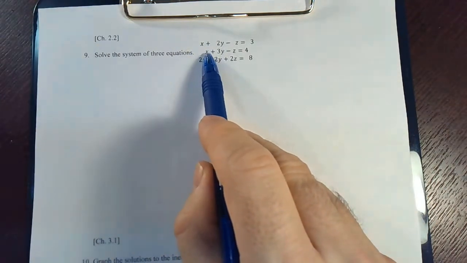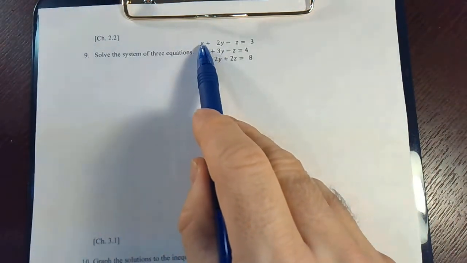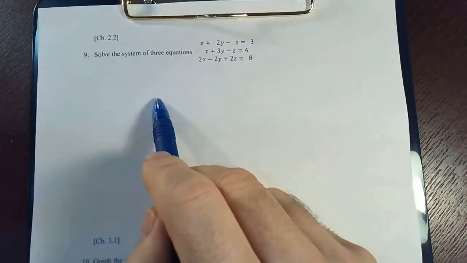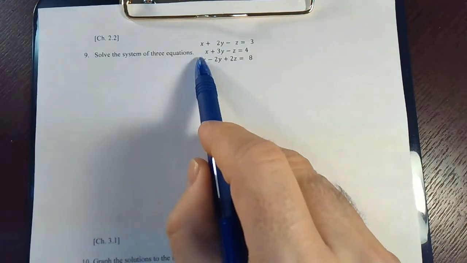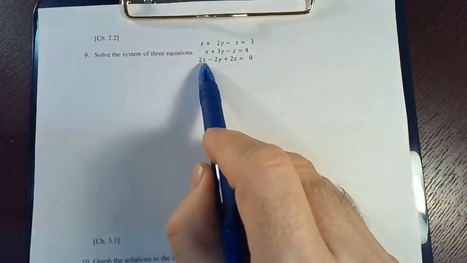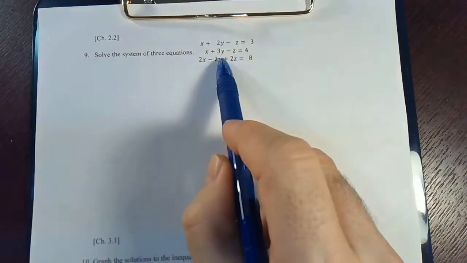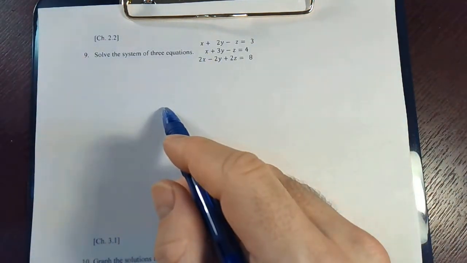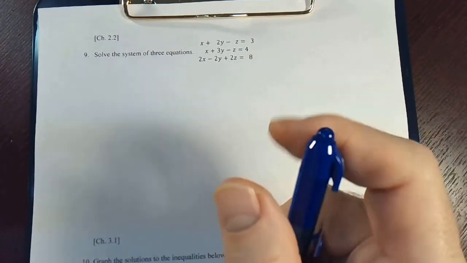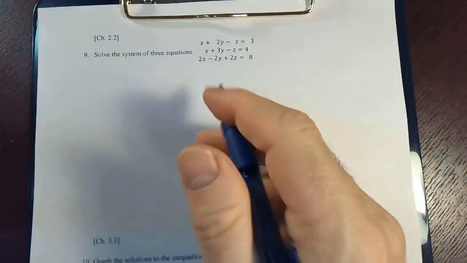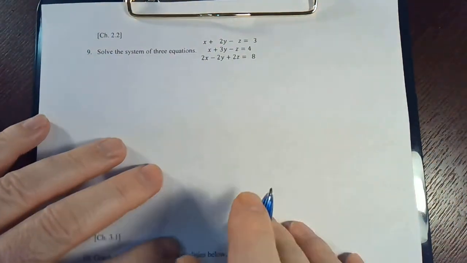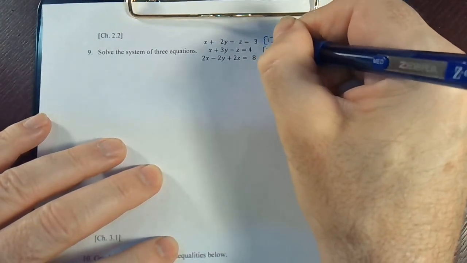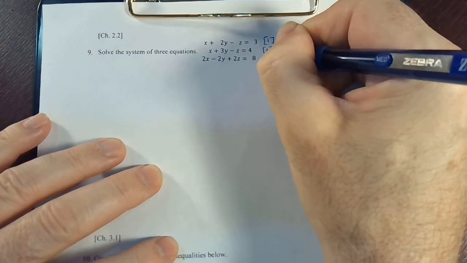So I could effectively subtract equation 2 from equation 1 and the x would drop out. That'll give us an equation with just a y and a z. Then I'll use equation 1 and 3 to eliminate the x, and that'll give us a second equation with just a y and a z. Then we'll solve the 2 equations with 2 unknowns just like we did in the previous video, and then we'll continue from there. So I'm going to call this 1, 2, and 3.